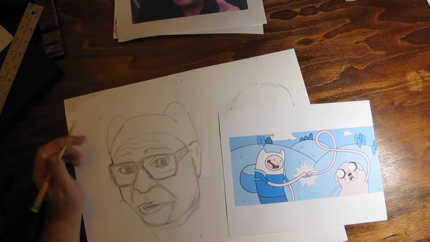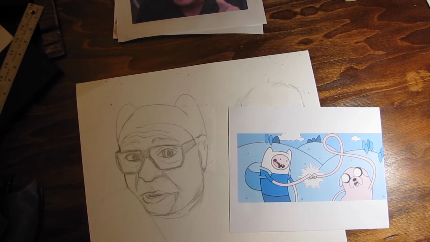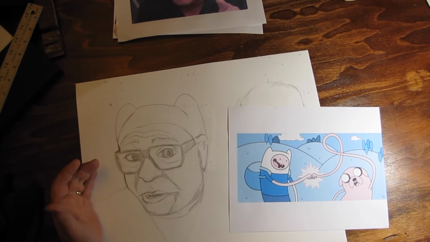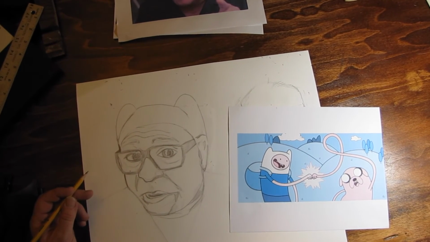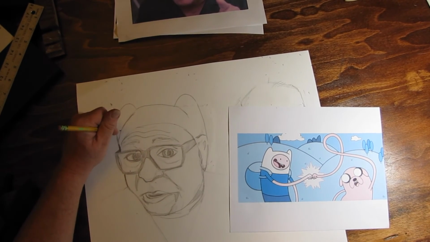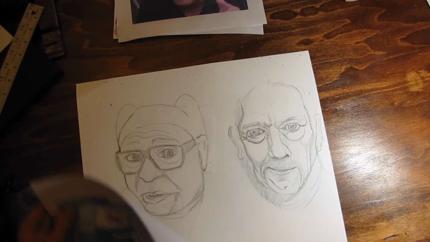Now, my biggest problem with this is, do I take his nose away? Because Finn doesn't have a nose. So I could technically just erase his nose at this point and then give him a snaggletooth or two. I'm not sure how I feel about either one. So maybe we're going to move on to the other one for a second.